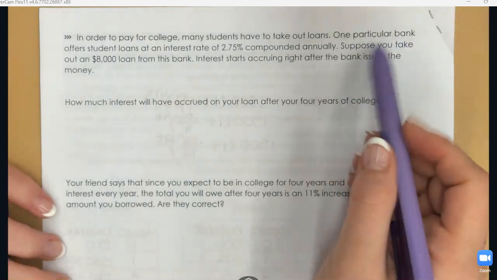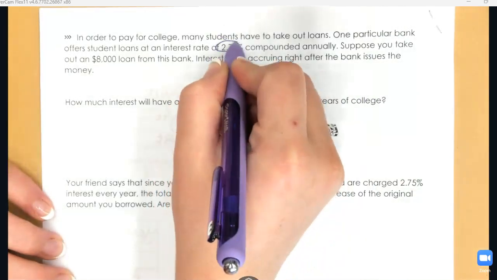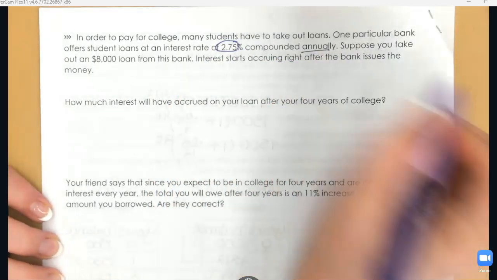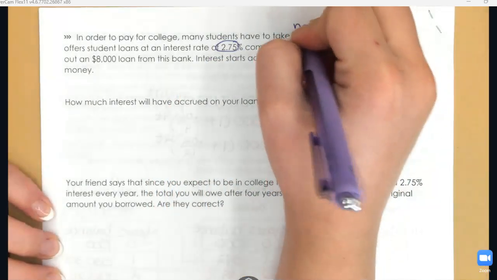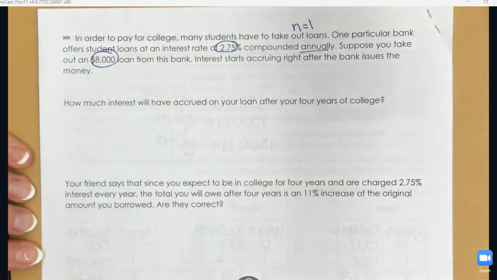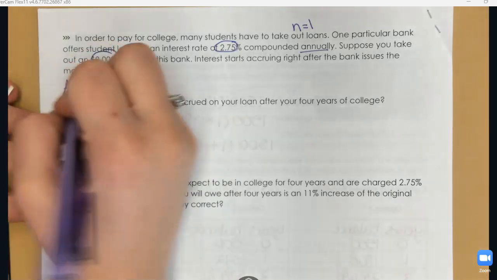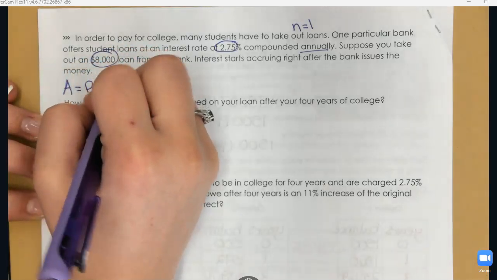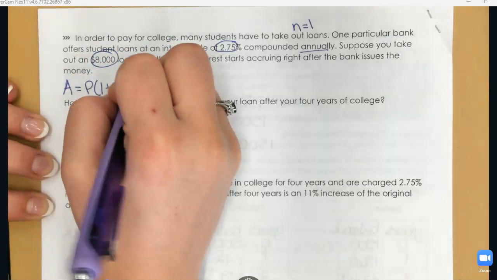One particular bank offers a student loan with an interest rate of 2.75%, compounded annually, which means once a year. If you take out an $8,000 loan from this bank, interest starts accruing right after the bank issues the money. Before I even read further, I'm going to write the function that represents this interest.